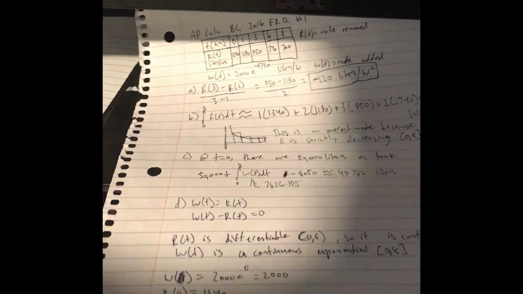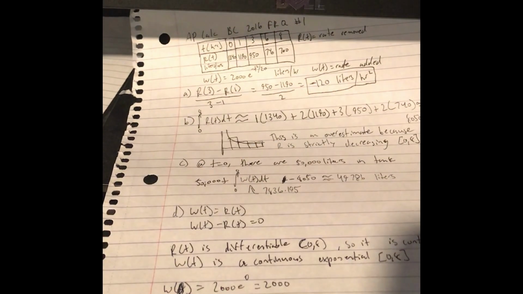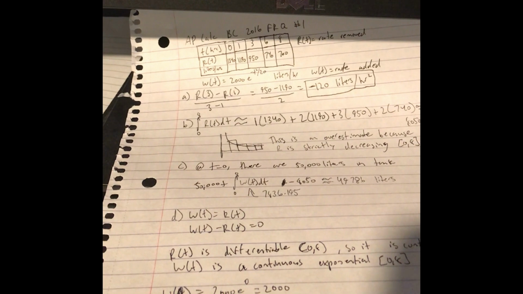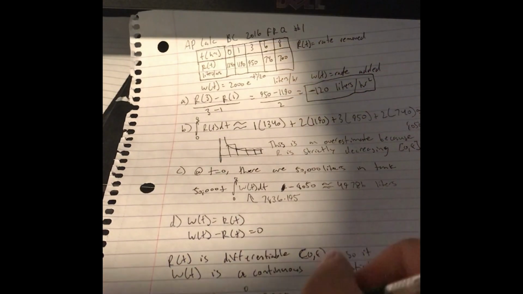We're just going to use the calculator for that. 2000 e to the power of negative 64 divided by 20, which is 81.524.